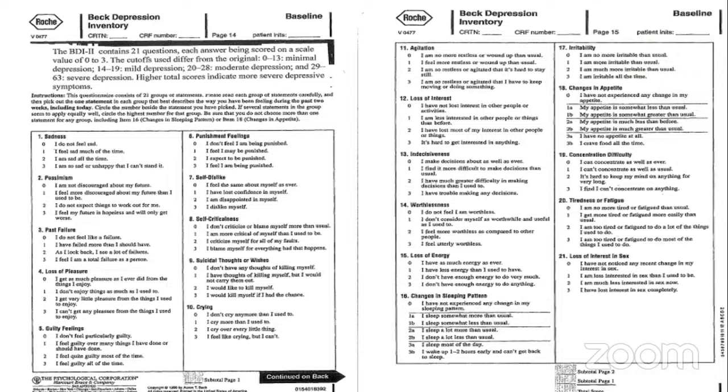Would anyone like to mention which kind of scaling it has used? Which type of scale is it using? We all have studied these in our classes. Okay, 4-point anyone? Likert scale. Yes, Likert. What do you think the Likert scale is all about?